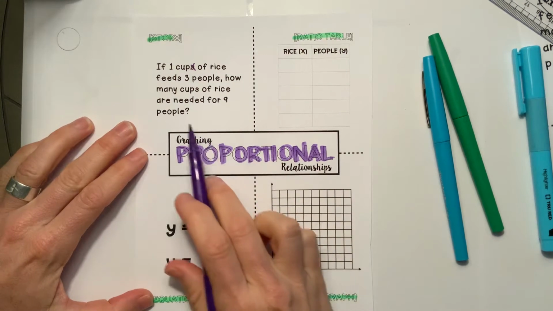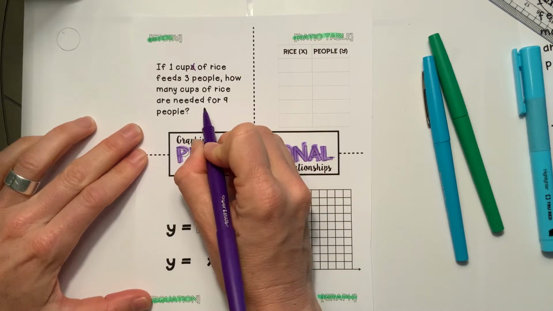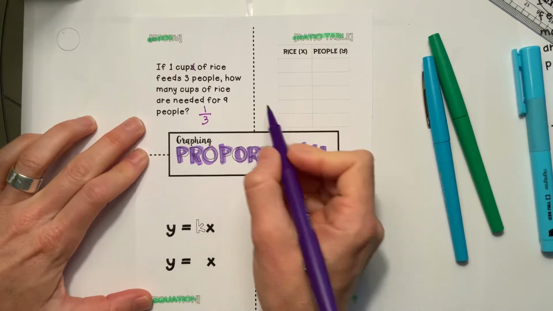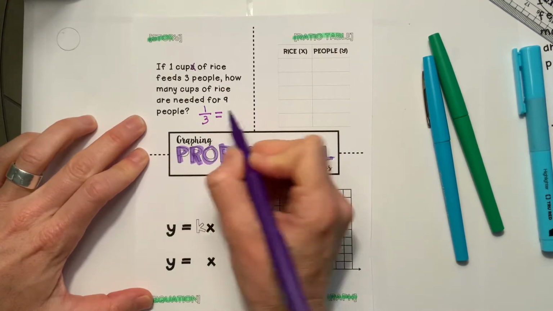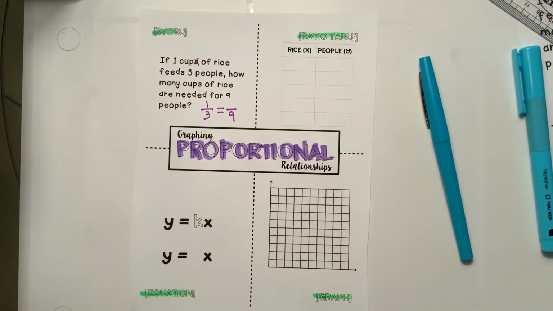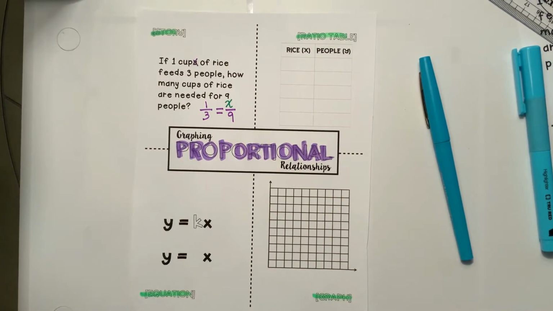So we might set this up as a proportion and solve. 1 cup per every 3 people, and we want to know how many will be needed for 9 people. So we can set up our proportion that way and then solve for x.